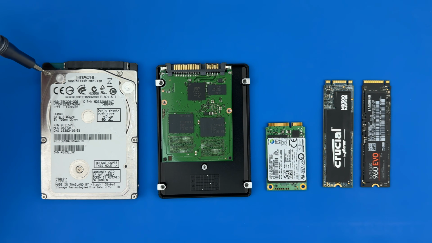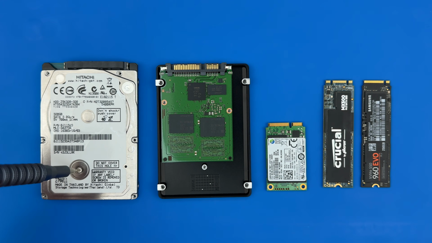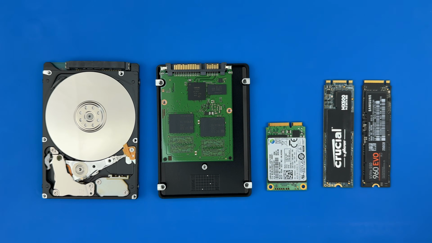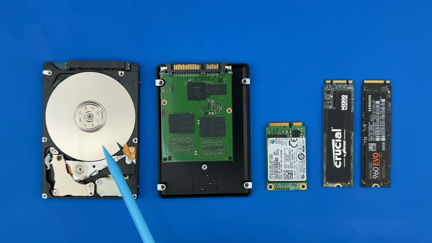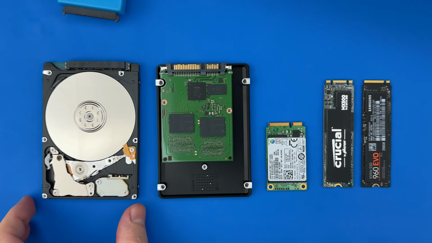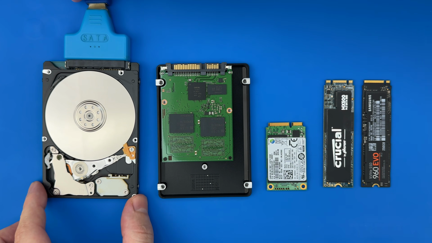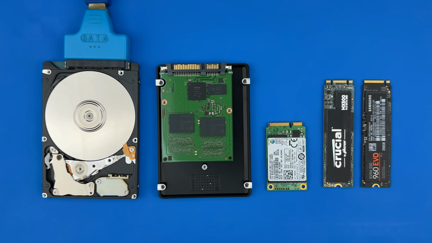To better understand this distinction, we will examine the internal components of these drives. A hard drive consists of components such as a magnetic disk, also known as a platter where data is stored, a spindle motor that rotates the disk, and a read-write head that moves across the platter to read or write data. In contrast, SSDs use NAND flash memory, non-volatile memory chips, to store data electronically. Unlike HDDs, SSDs have no moving parts.